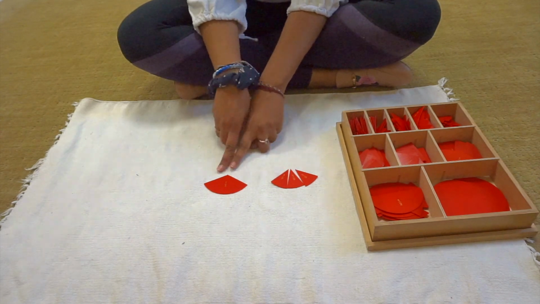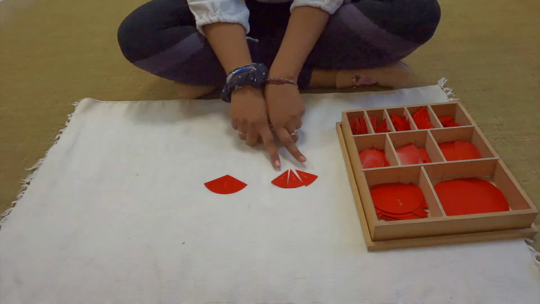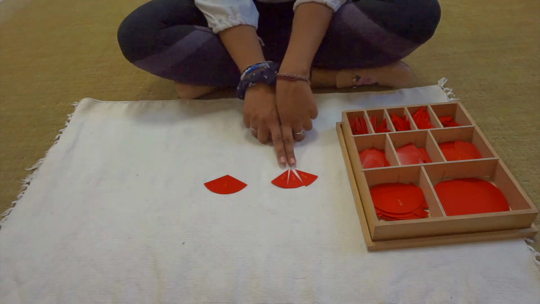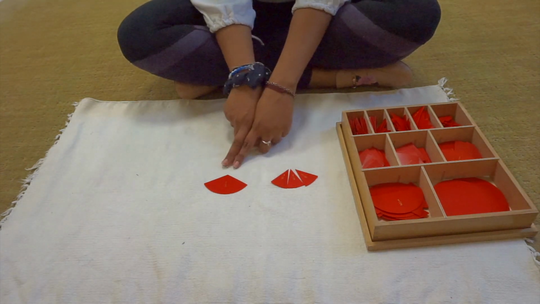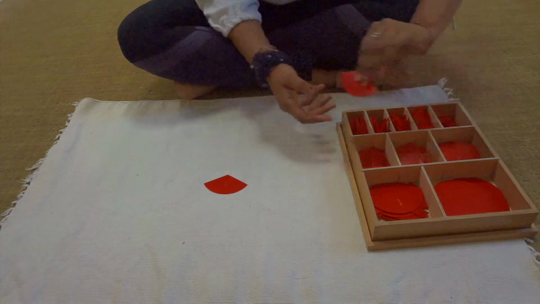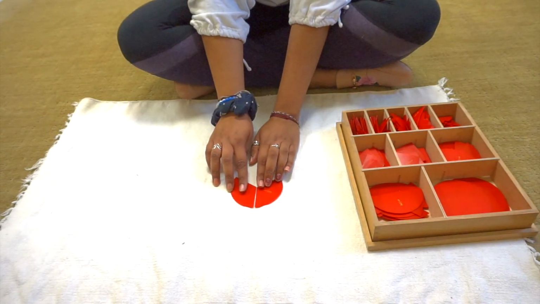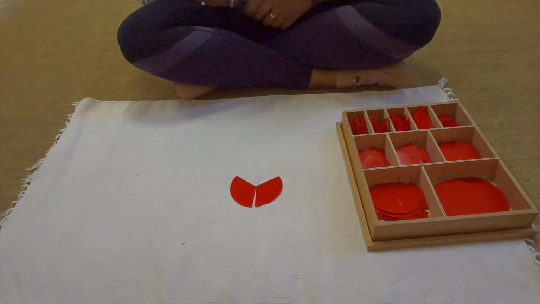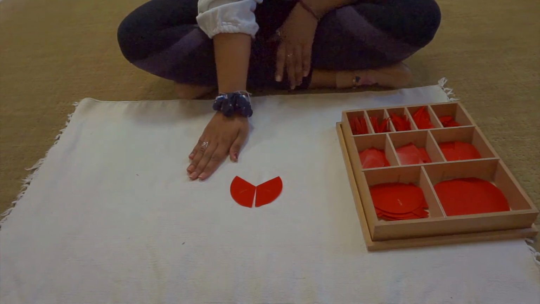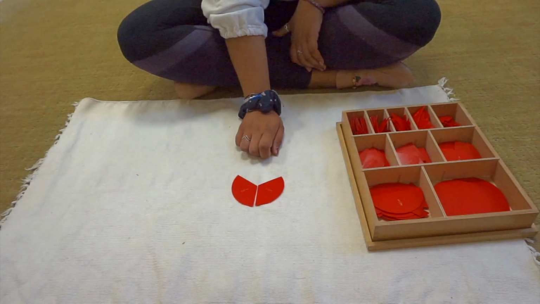So if I exchanged my 1/3 to 3/9, then I would have 6 pieces, 6/9, right? So I want to exchange my 3/9 to 1/3. Then I'll only have 2 pieces out, and it will be 2/3. So my 3/9 plus my 1/3 gives me 2/3.